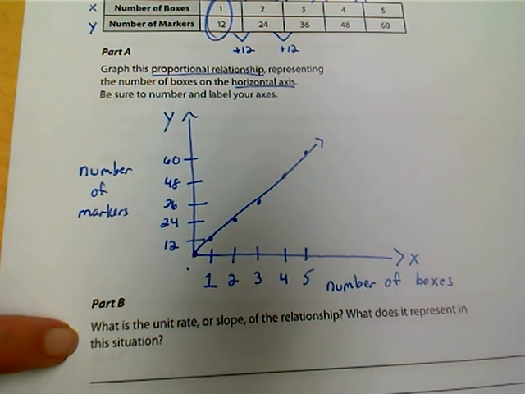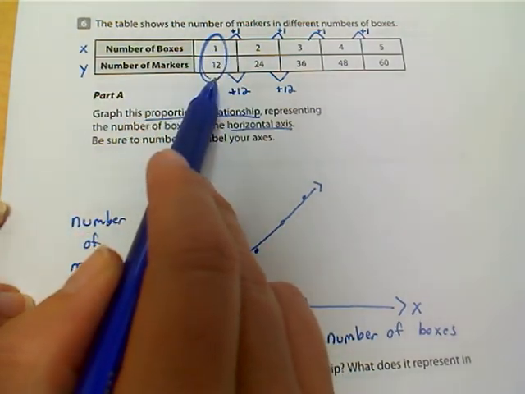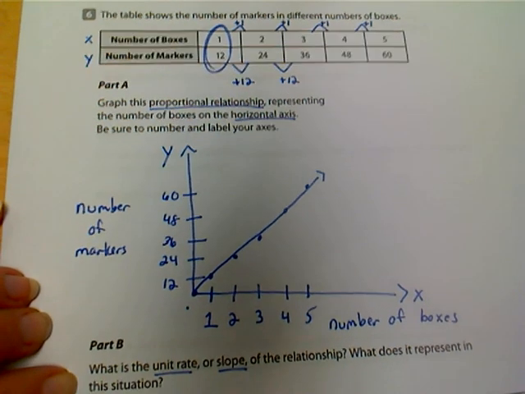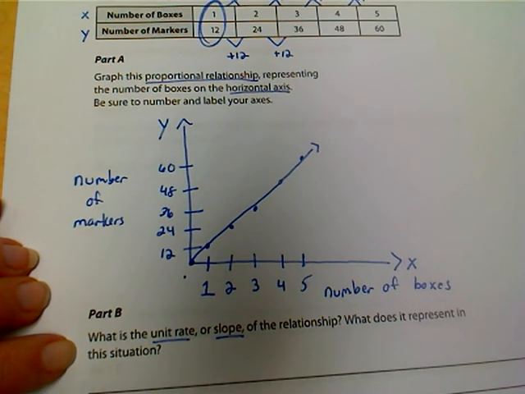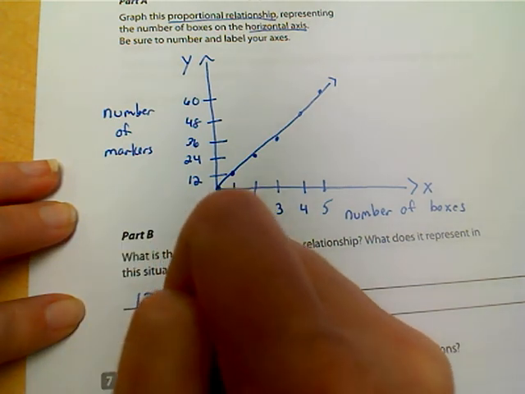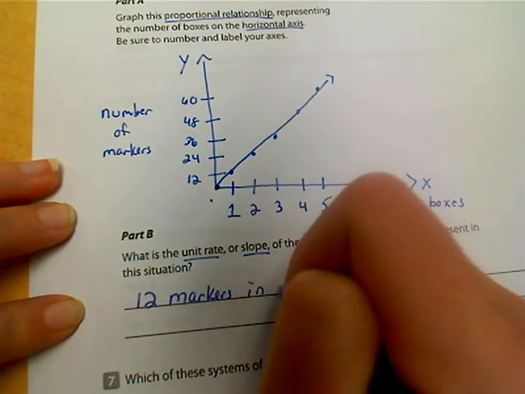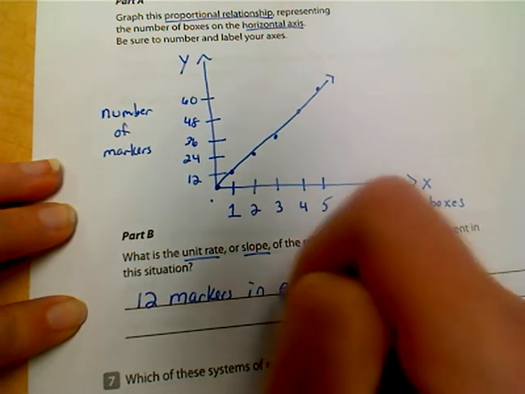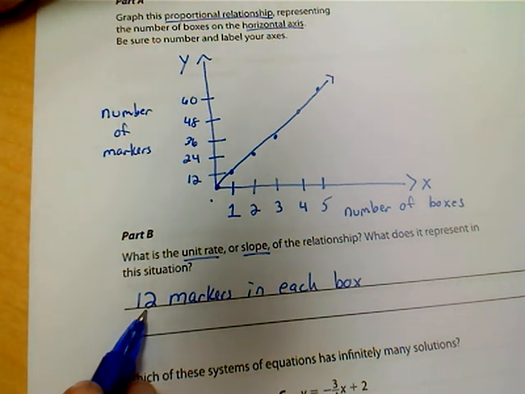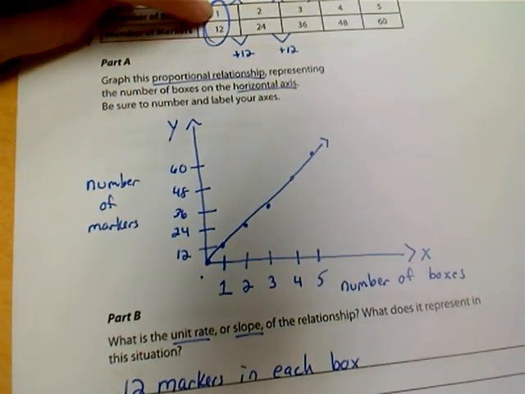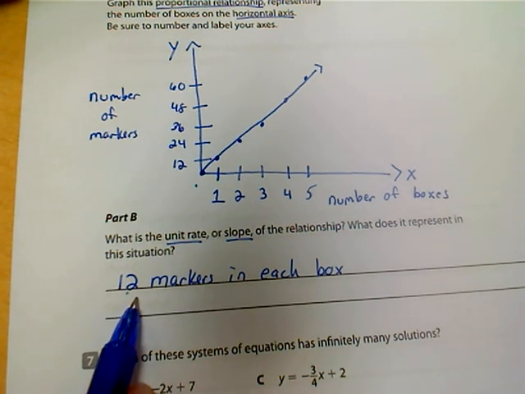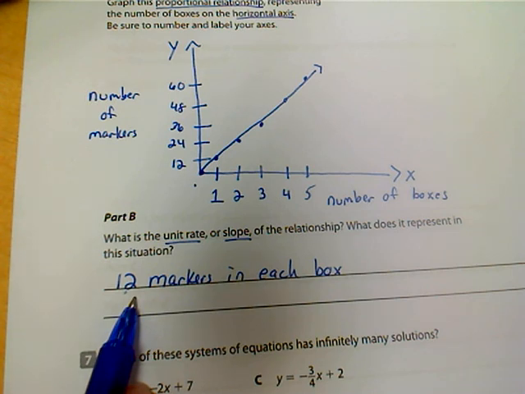Part B, it says, what's the unit rate? Well, I circled it up here. You have 12 markers for every box. So the unit rate, the slope, is the same thing in this situation. What does it represent? Well, you have 12 markers in each box. That is your unit rate. It's a unit rate because your denominator is 1. 12/1 is a unit rate. It is also considered your slope. It's your rate, 12 markers in each box.